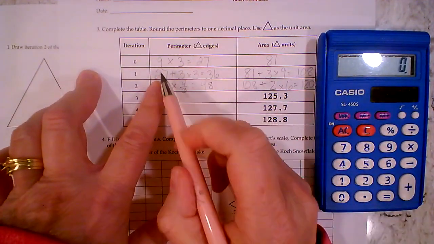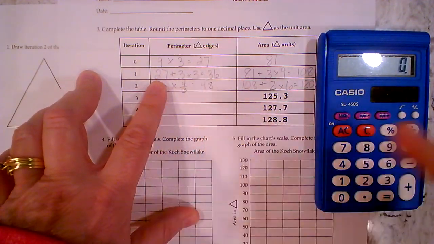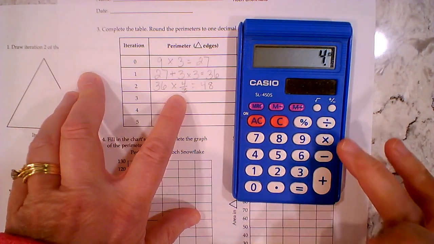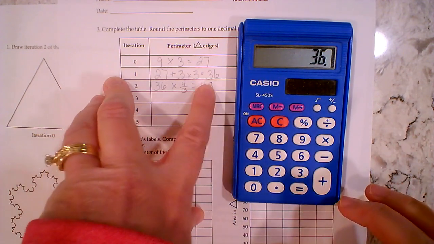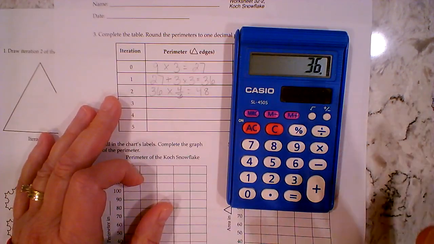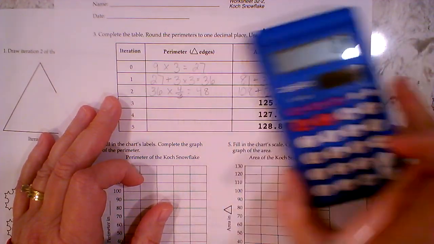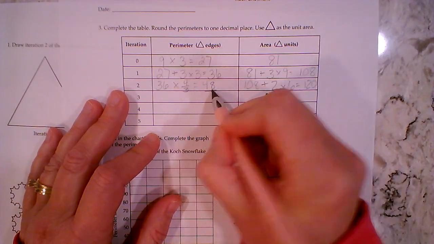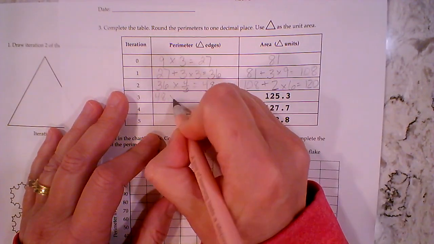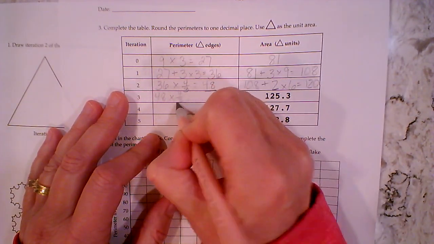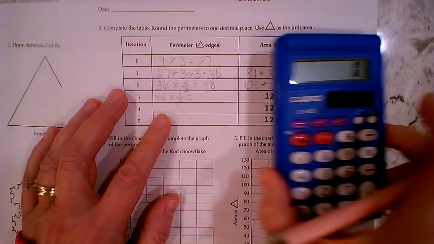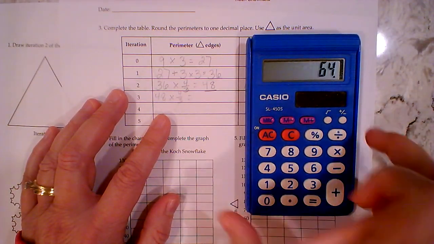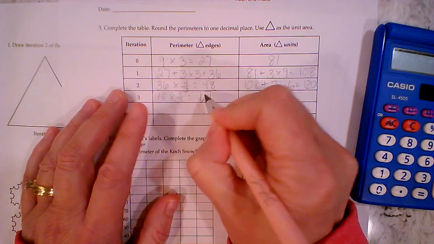Now, will that have worked with this one? Did I need to do the 3 times 3? Let's try it. 27 times 4 divided by 3 equals 36. So yeah, that ratio would have worked for that as well. So you're going to continue that. You're going to take our previous perimeter, 48, times 4/3 and calculate that out. 48 times 4 divided by 3 is 64. And we're going to continue on through the rest.